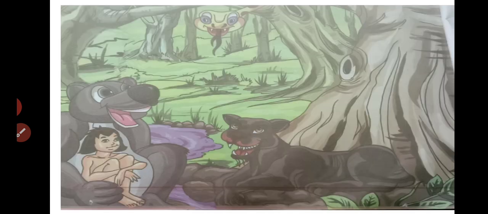Have you ever visited the zoo? I hope most of you visited the zoo nearby you. What animals can we see there? We can see zebra, giraffe, monkey, crocodile. We can see all these types of animals in the zoo.